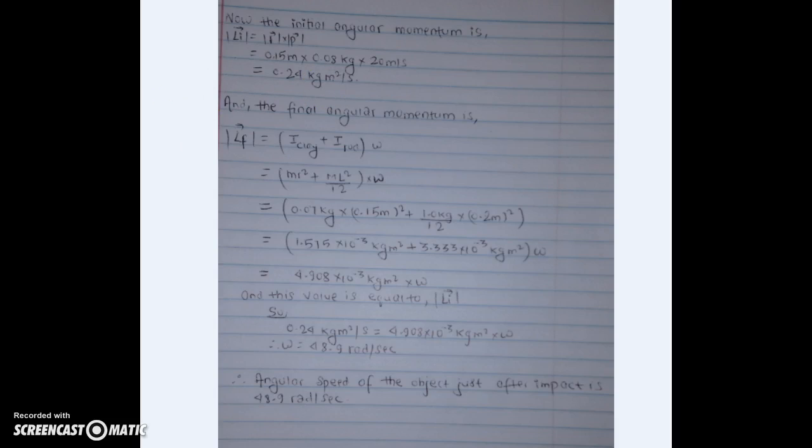Now, the final angular momentum is when the lump of clay sticks to the rod. Now we have two things here. The final angular momentum is the sum of the moment of inertia of the clay and the moment of inertia of the rod times the angular velocity.